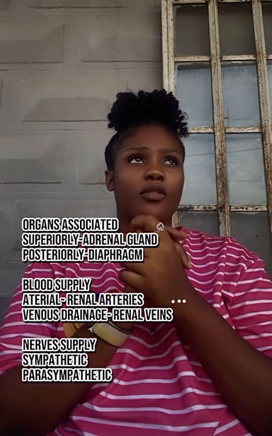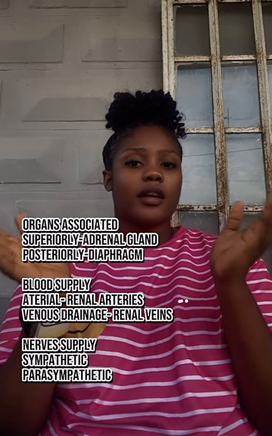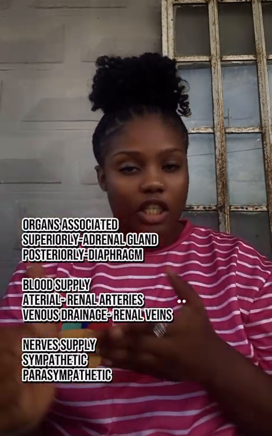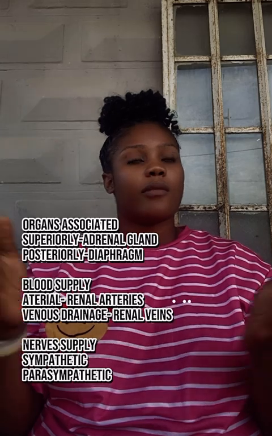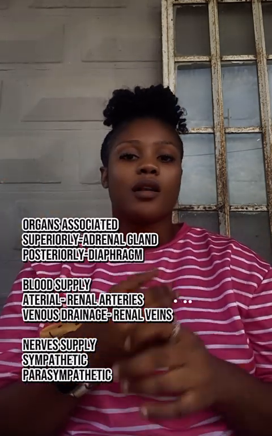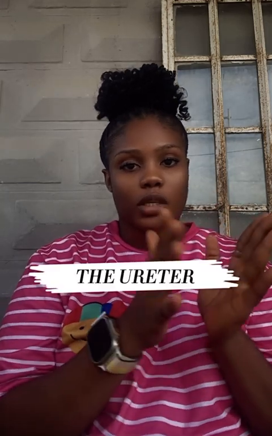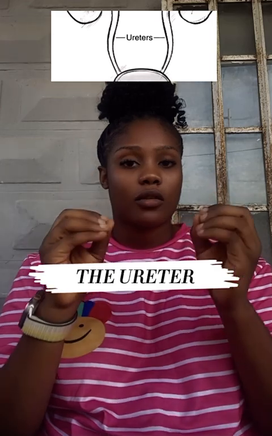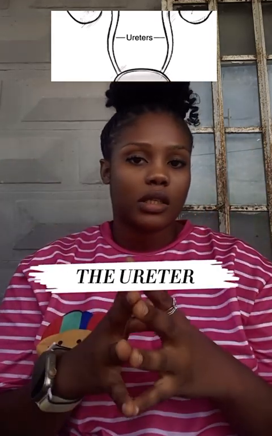Now we talk about the blood supply. The arterial blood supply is the renal arteries, and the venous drainage is the renal veins. Now the nerve supply is sympathetic and parasympathetic. Now let's go down to the ureter. That is the second organ in the excretory system.